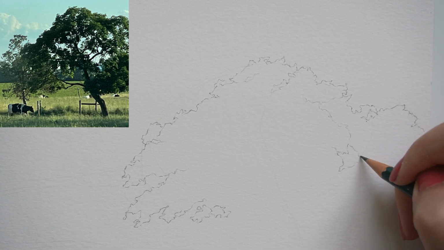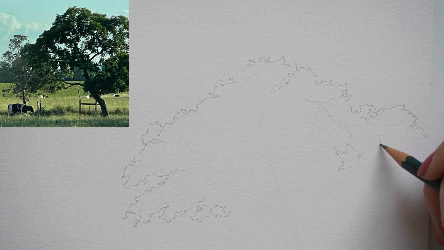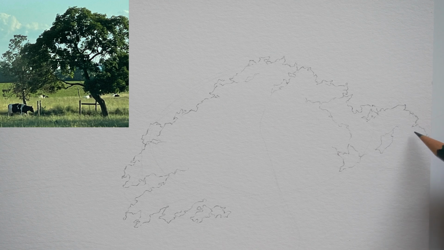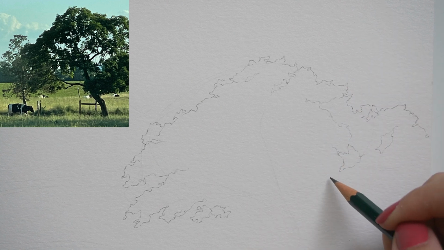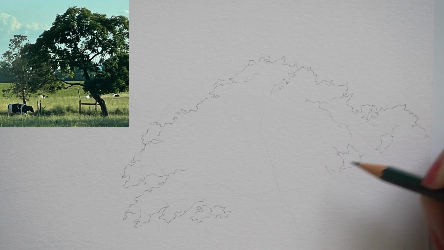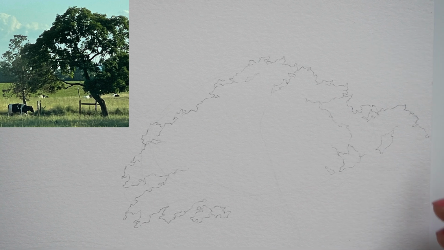And then a branch off up here that will lead to some empty space here. That again connects. And letting this fall off the edge.